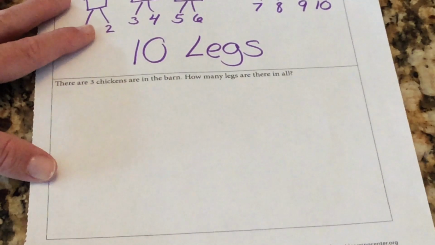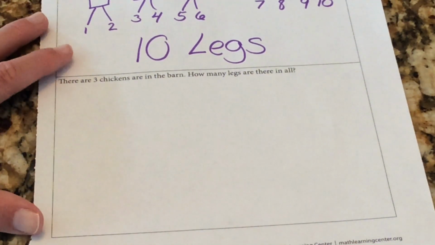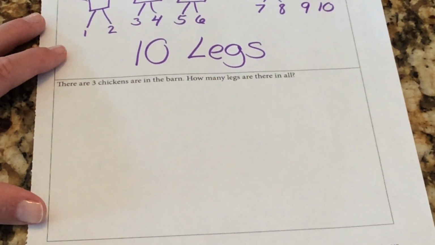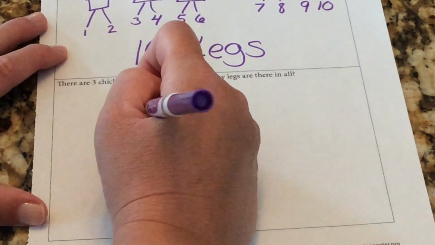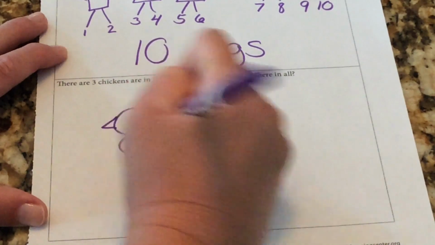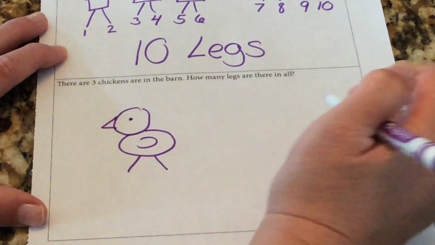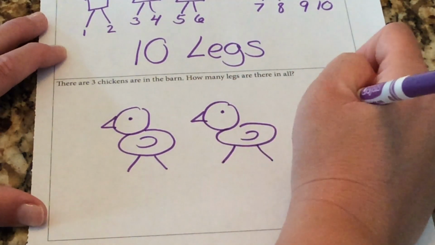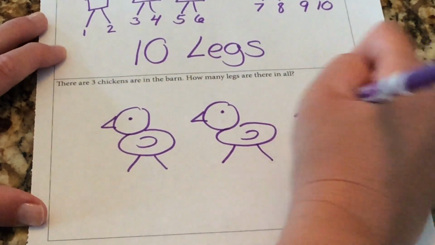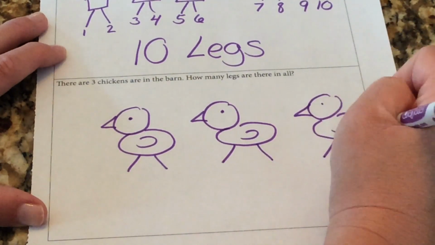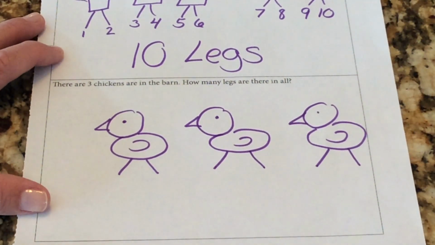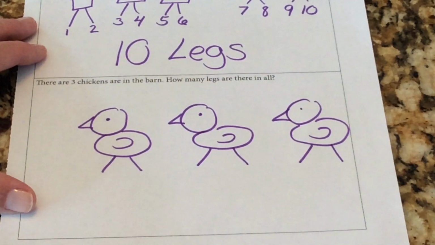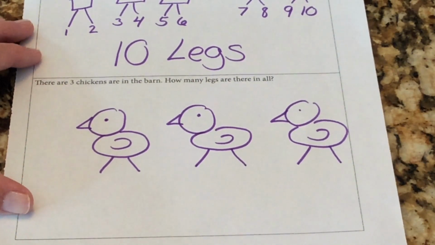All right, down here, it says there are 3 chickens in the barn. How many legs are there in all? Okay, so how many legs does a chicken have? I'm going to draw some quick chickens. 3 of them, it says. 1, 2, 3. So there's my 3 chickens. How many legs in all? So how many legs does a chicken have? Same as people, 2.